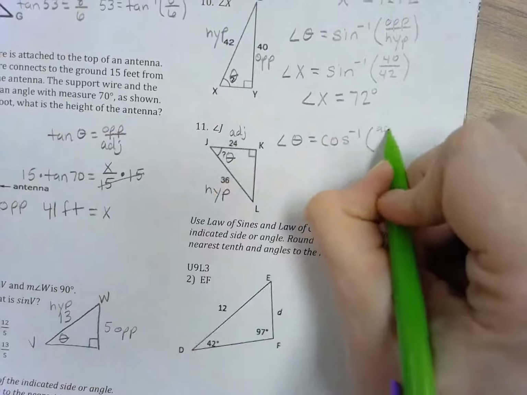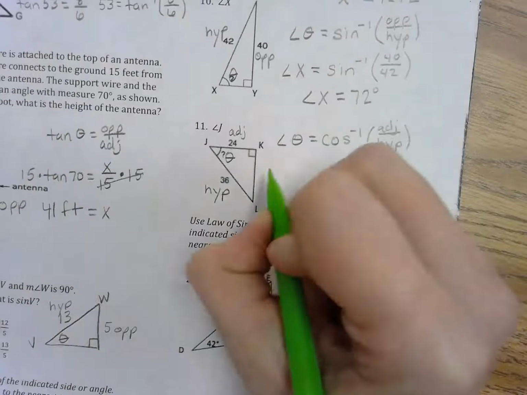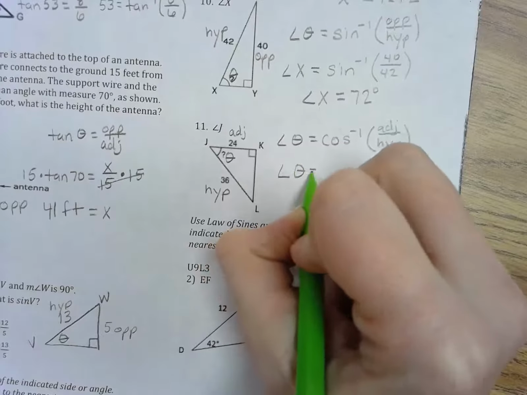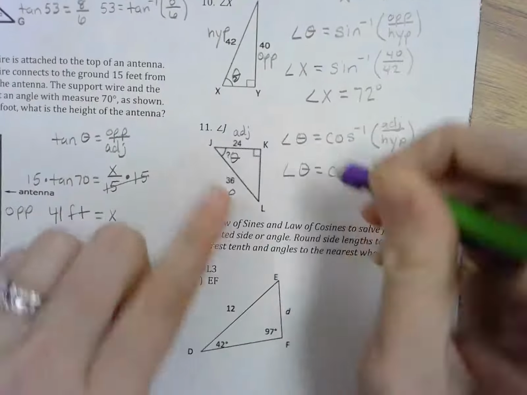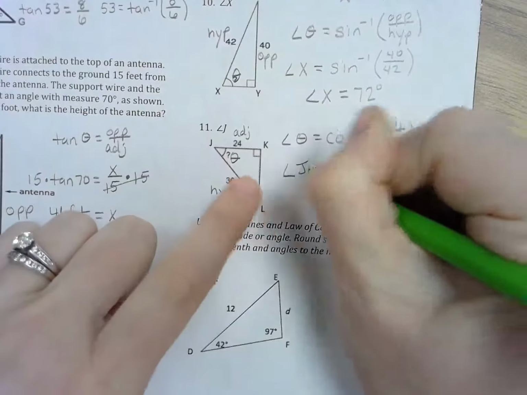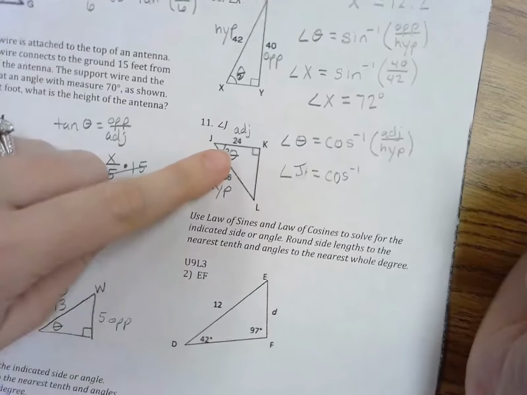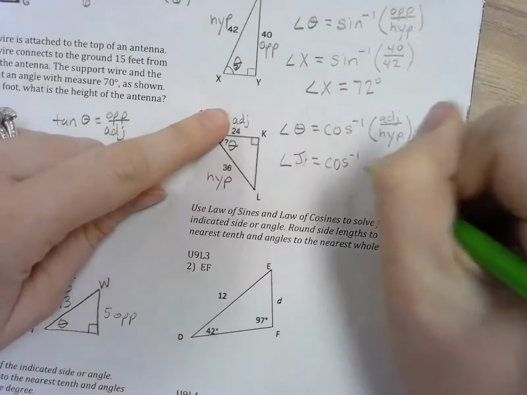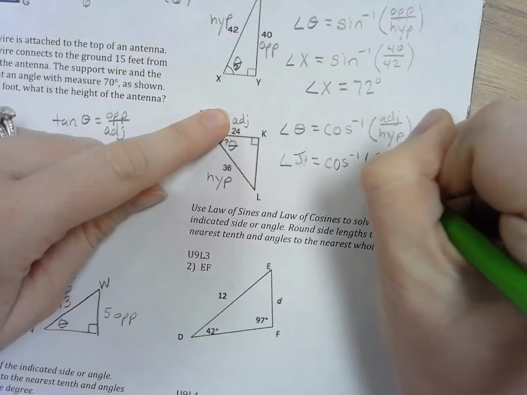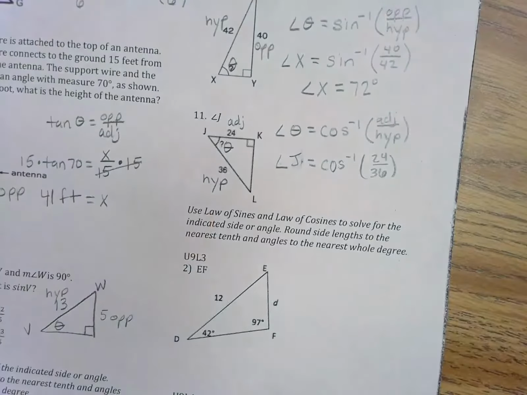So that's adjacent over hypotenuse. So angle theta equals, and actually let's put in angle J. Angle J equals inverse cosine. The ratio is adjacent, so we'll do our 24 over our hypotenuse, which is 36.